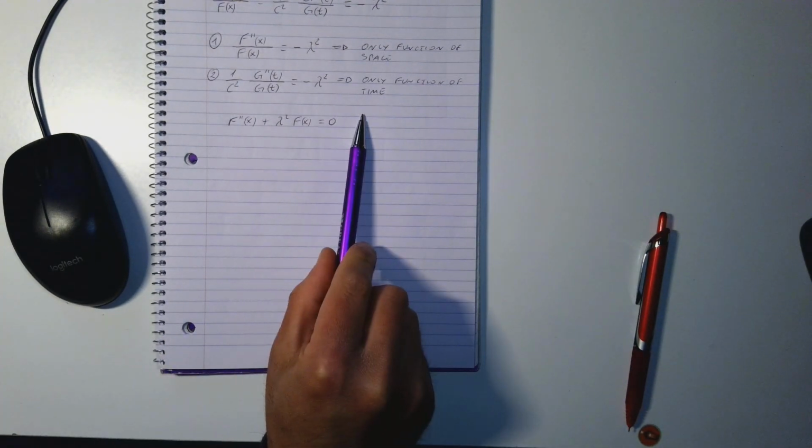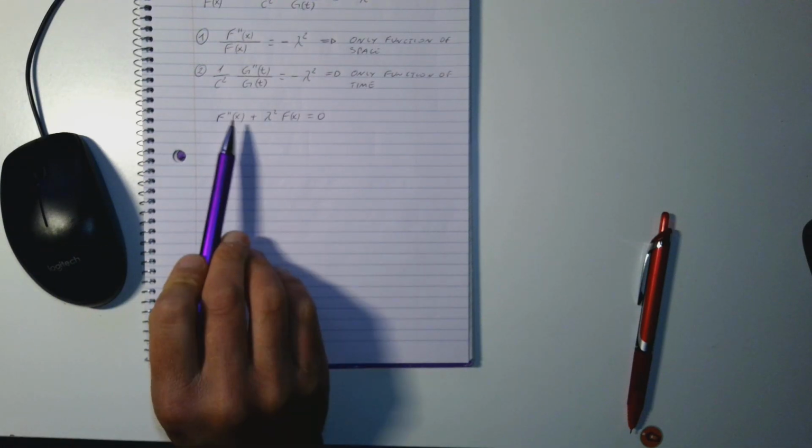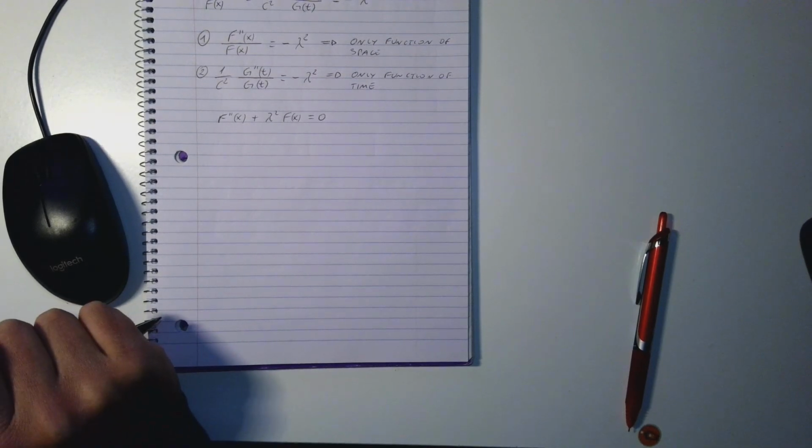The general form of this solution here, if we again think back about the boundary conditions, because this is in space, it means we have to look at the boundary conditions. Remember, the boundary conditions are telling us that there is no displacement at any time at one point, which is the beginning, and no displacement at any time on the other side, like at the end of the string.